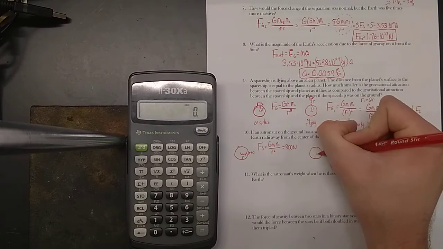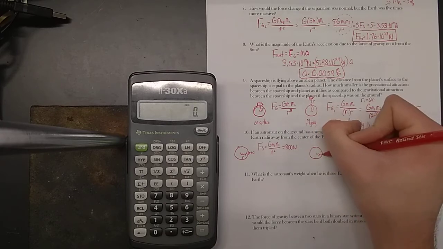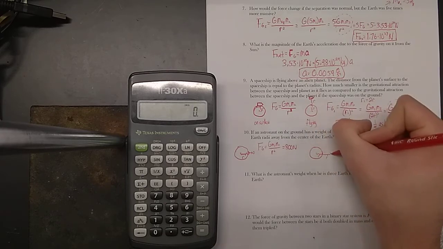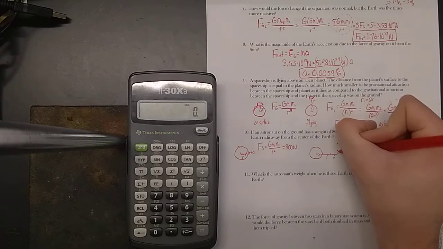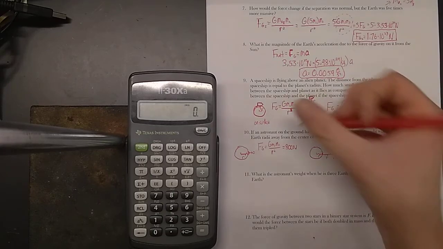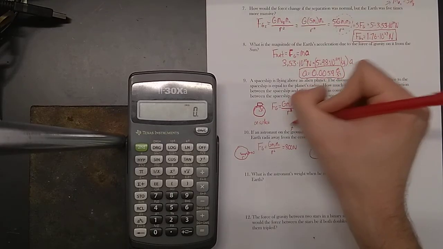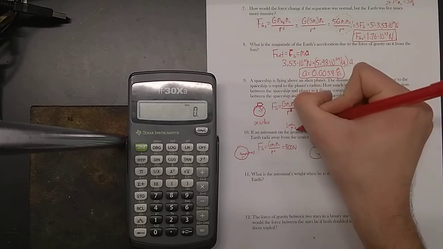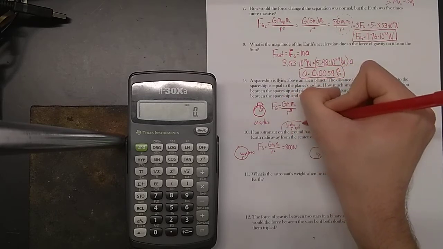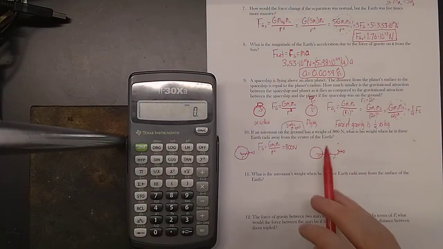that means 1, 2, 3. That's 3 Earth radii away from the center. Here he is. Remember that when he's on the ground, they are 1 Earth radius apart. Now, he's 3 Earth radii away from the center.